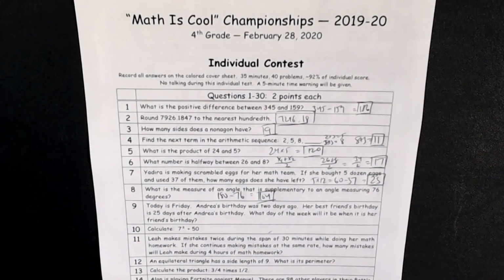Question 9. Today is Friday. Andrea's birthday was 2 days ago. Her best friend's birthday was 25 days later. What day of the week will it be when it is her friend's birthday? If today is Friday, and Andrea's birthday was 2 days ago, then her birthday was on a Wednesday.